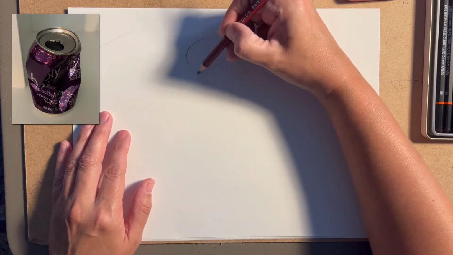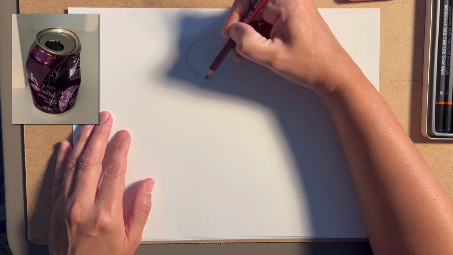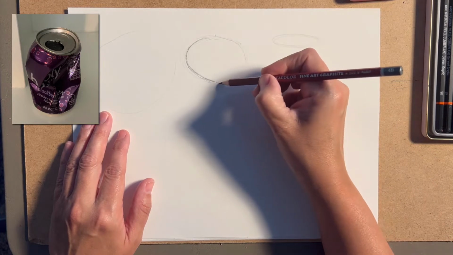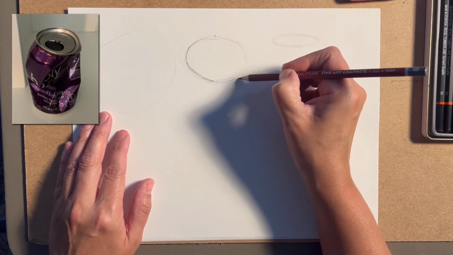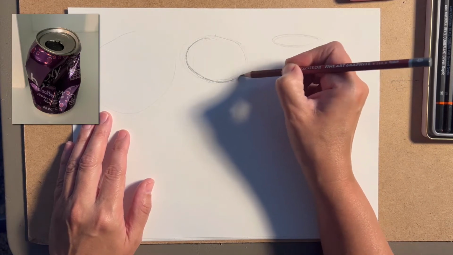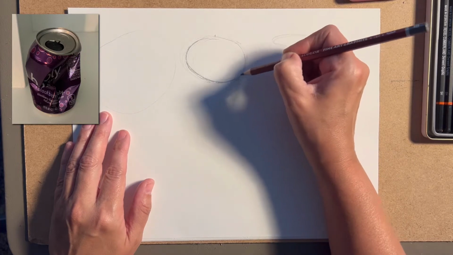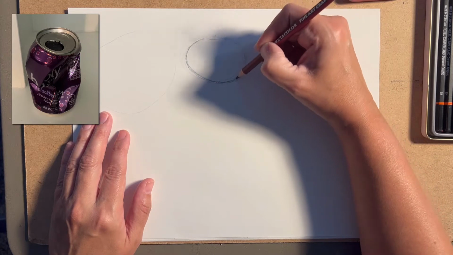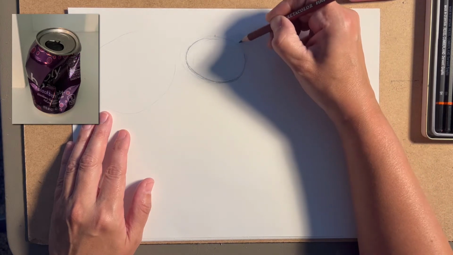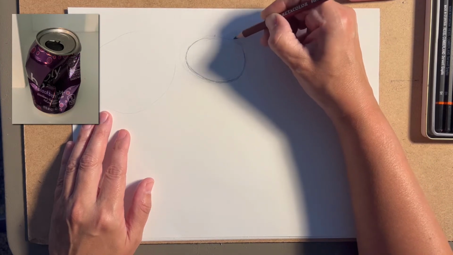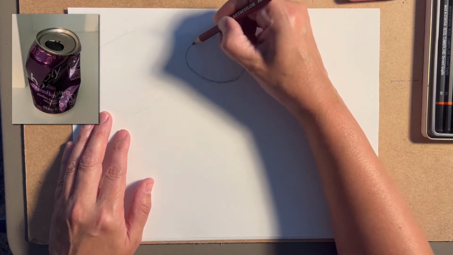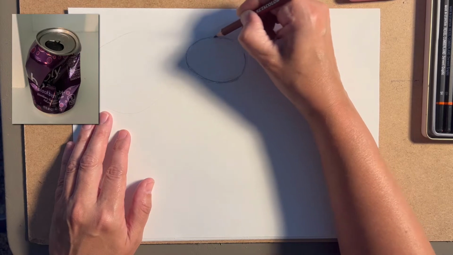Really pay attention to what those angles are doing as they curve and turn. I'm following what I do when I do a blind contour, meaning I'm following this edge with my eye and looking back and forth, trying to match my hand to what my eye is seeing.